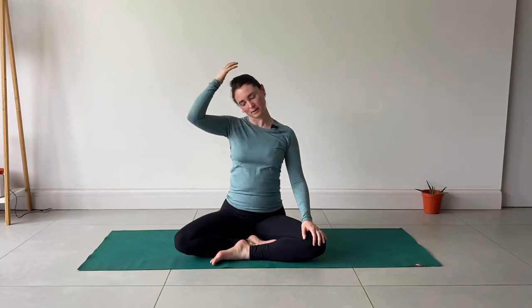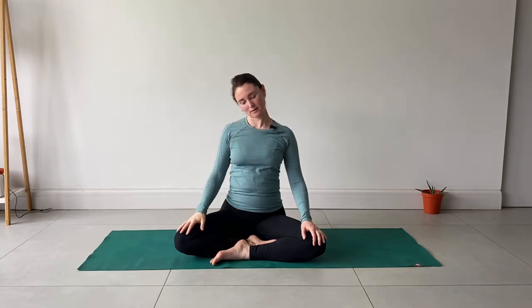Good, then gently release the hand. And slowly bring your neck up through to center. So you can feel that little sort of bounce back through the muscles. Keep your shoulders relaxed, maybe close the eyes just for another moment, taking a breath into the lower belly.